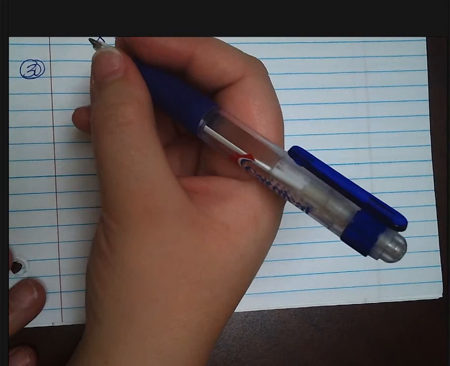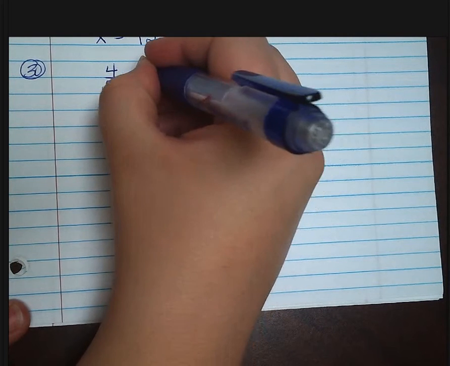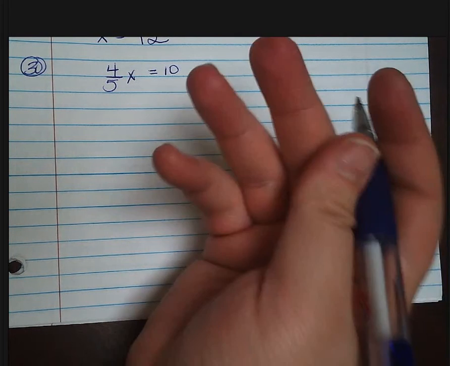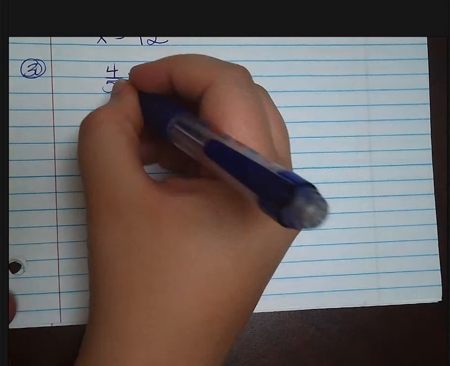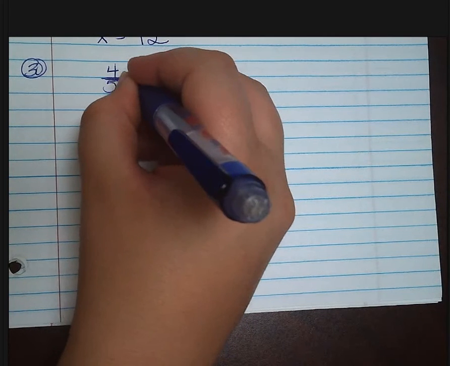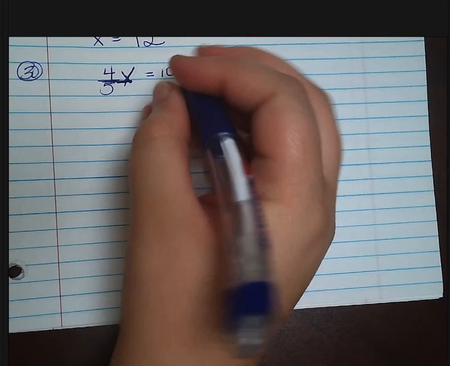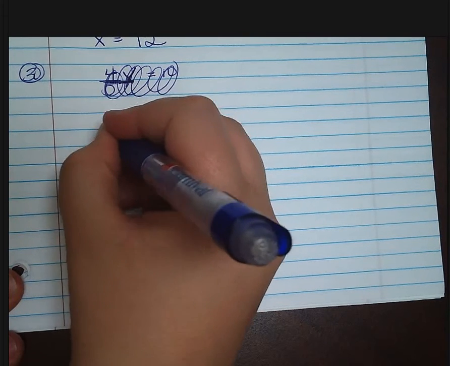Problem number 30. We have 4 over 5x equals 10. Well, if I were to ask my students whether the x is in the numerator or in the denominator, I get a lot of various answers. So just to clear this up, your x is understood to be in the numerator. If it's not, I'm going to rewrite that. If it's not clarified, then your x is in the numerator.